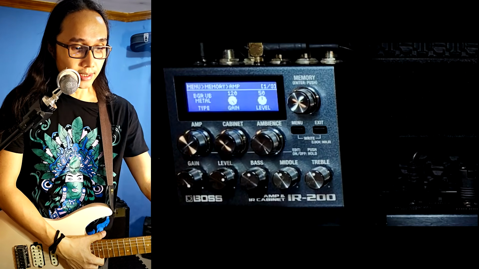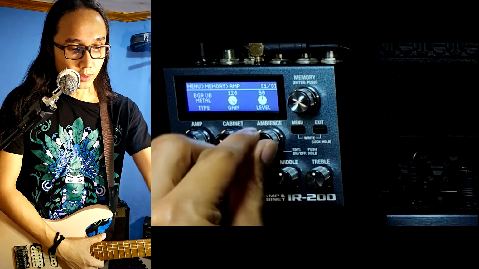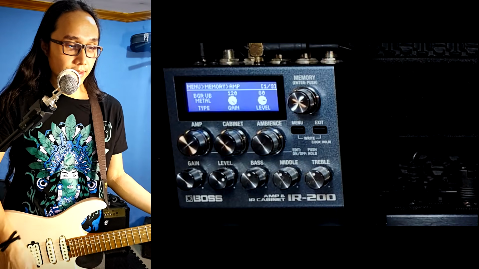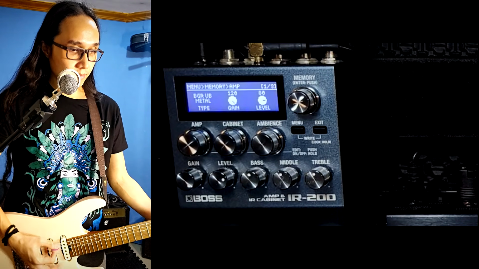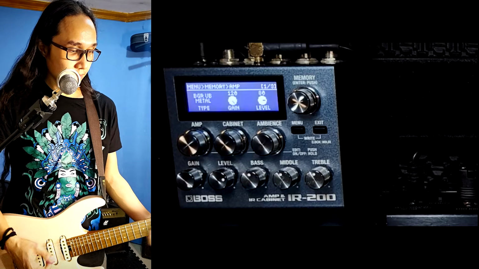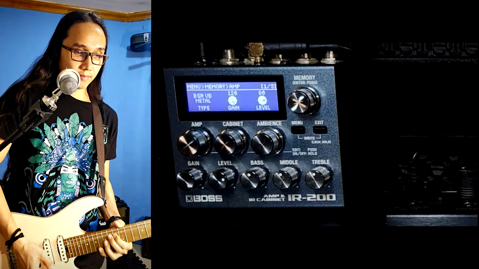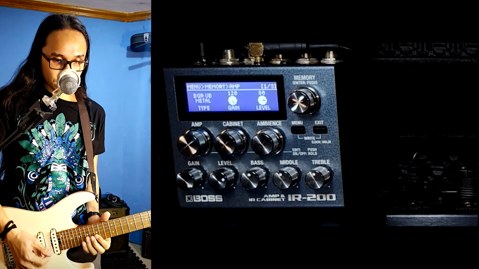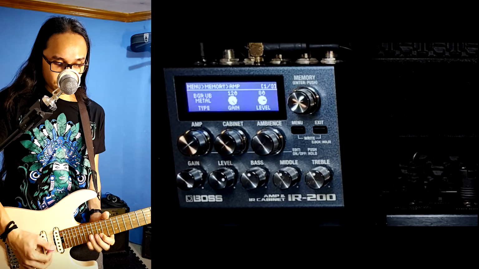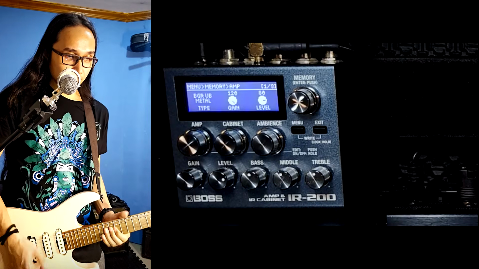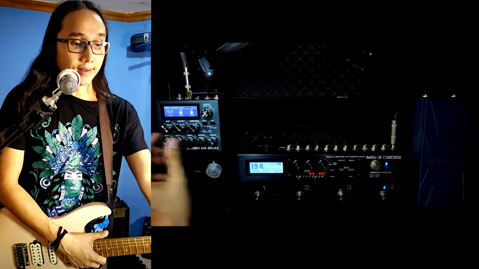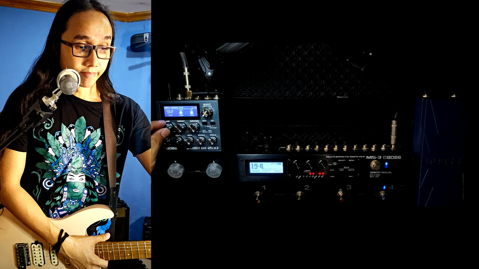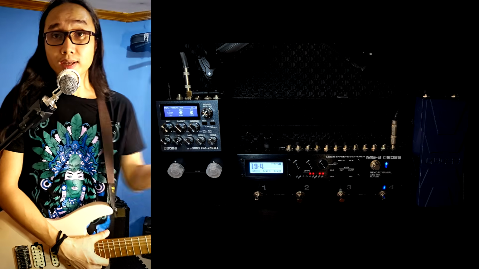The Bogner Uberschall is kind of very low level, so I need to adjust to compensate. Those are the 3 high gain amps that I use, but I mostly use the X high gain.